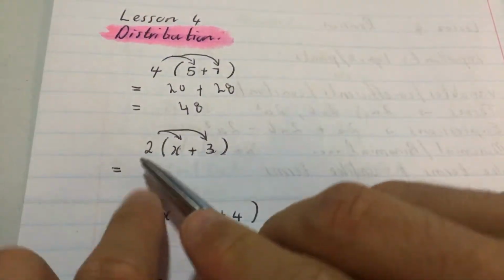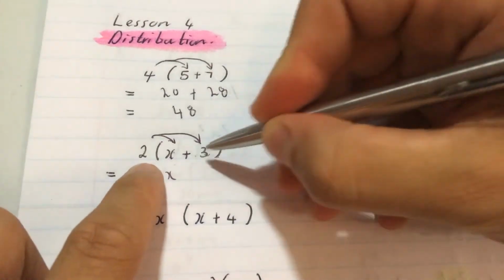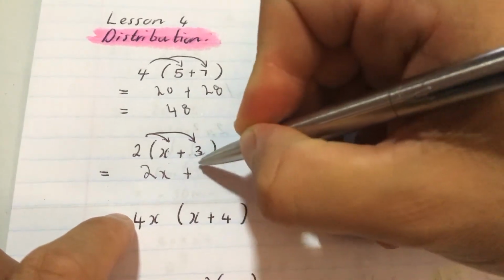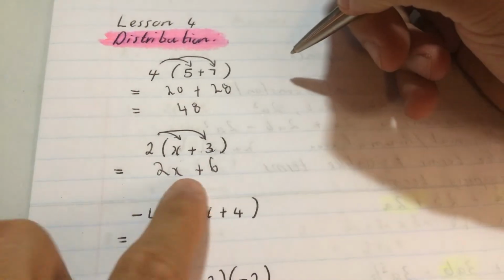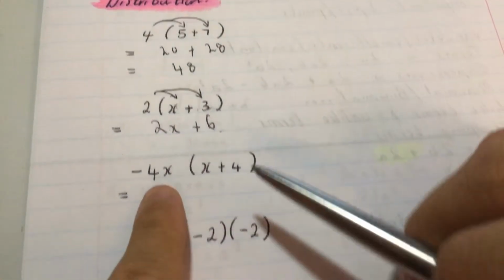And if you remember, you're timesing. So what's 2 times x? 2x. And what's 2 times 3? 6. And that's your final answer because those are two unlike terms. Let's look at our next example.